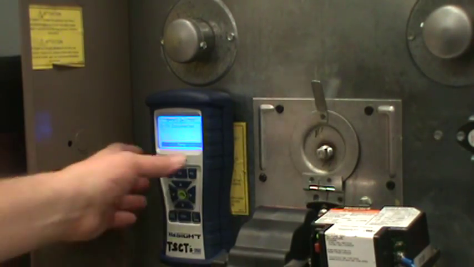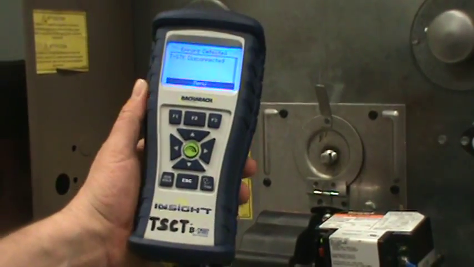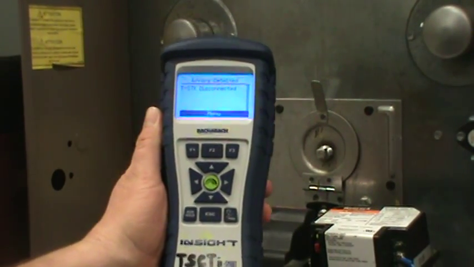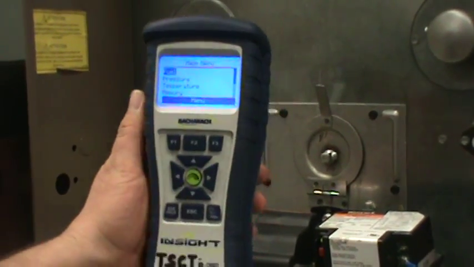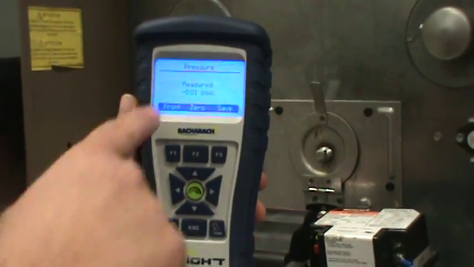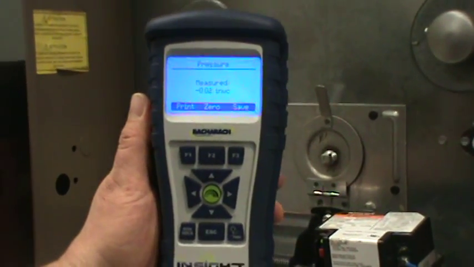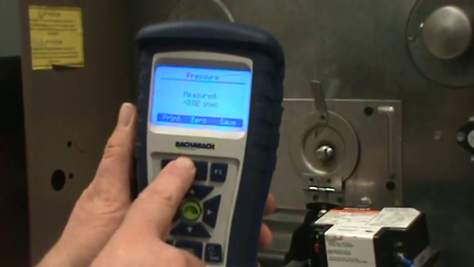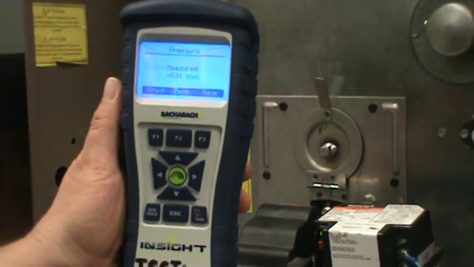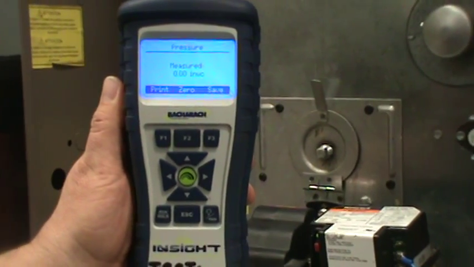So we have this fired up. We're going to use the Insight. This is the Insight combustion analyzer. We use it for steady state efficiency. It's also a combustion gas analyzer, what I should call it. We're going to go to our menu, and go to pressure. Now it's an electronic manometer, so I'm measuring in inches of water column. I'm going to want to zero it. You're supposed to disconnect the hose and reconnect it, but it's still giving me zero. Again, we're going to read inches of water column.